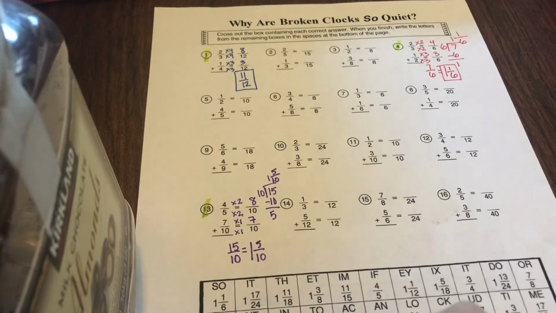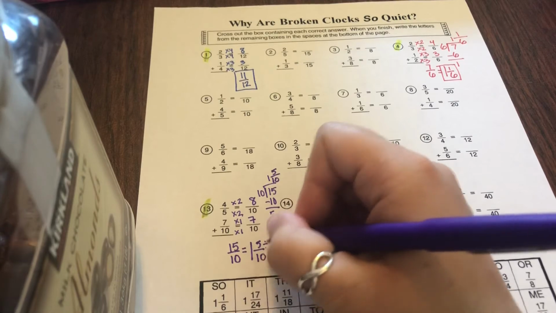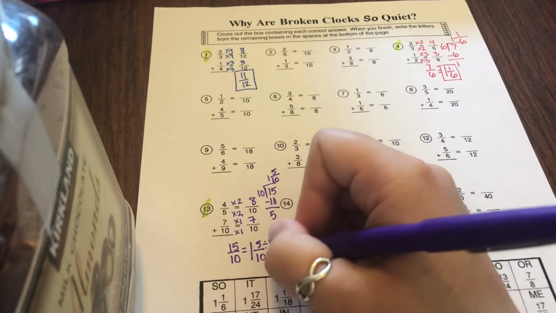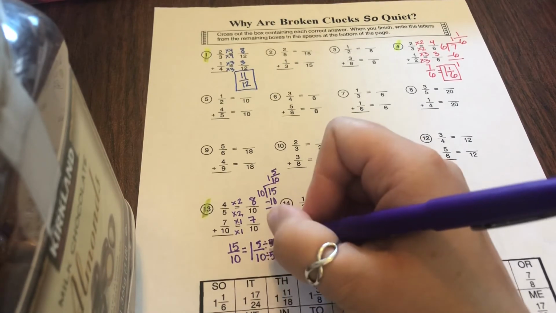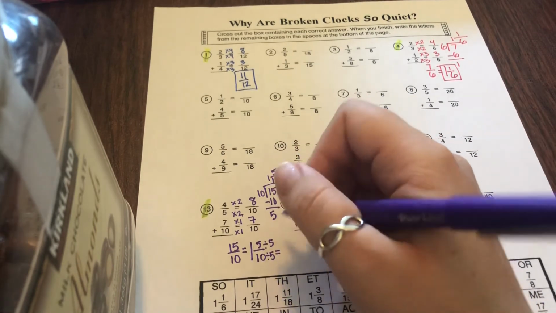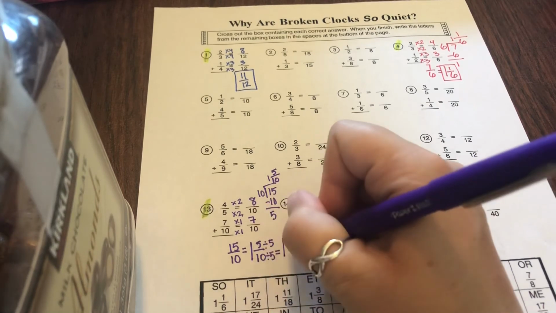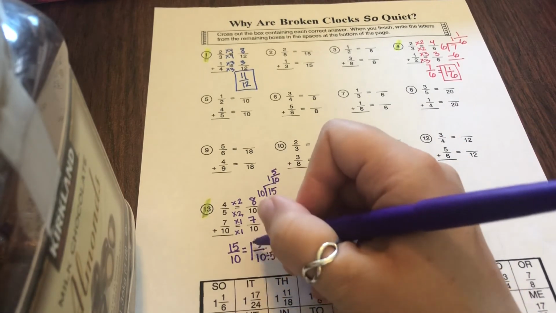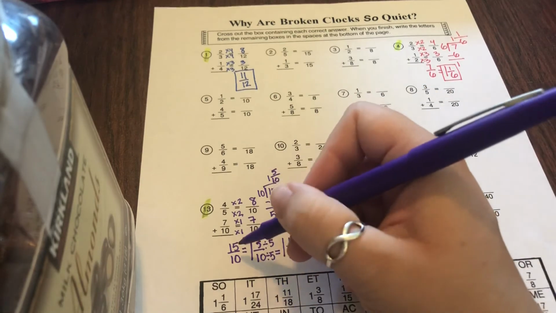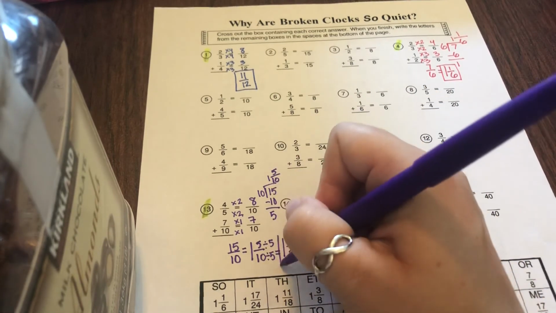Now, if I were to search for that answer down here, I wouldn't find it because 5/10 can reduce by 5. I like to write what I'm dividing by just so that you don't do something silly. 5 divided by 5 is 1. 10 divided by 5 is 2. And don't forget that whole number out in front. So 15 over 10 is the same as 1 and 5/10 or 1 1/2.